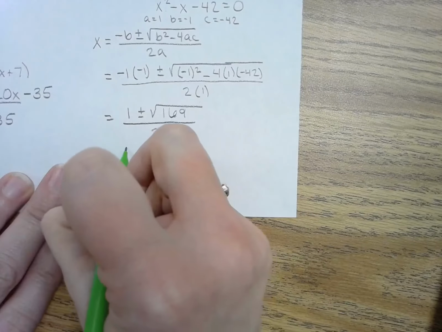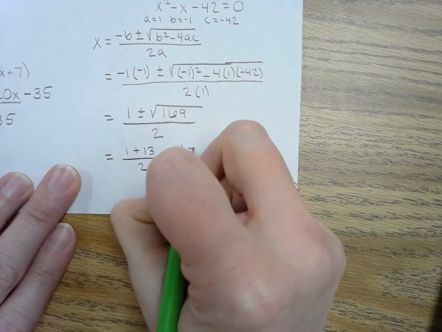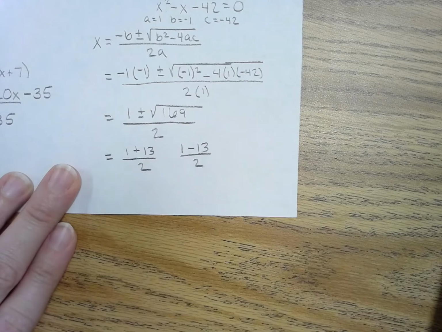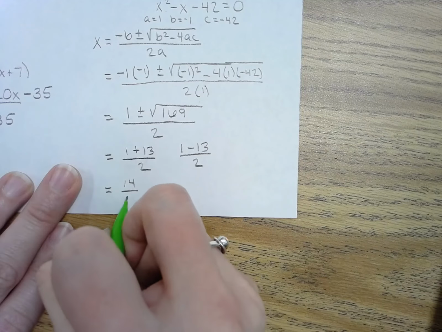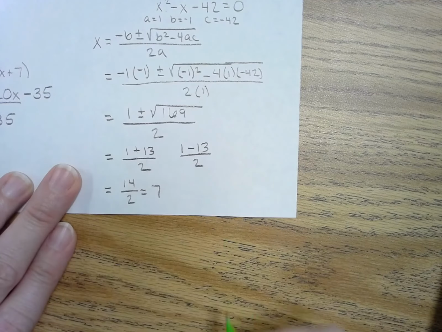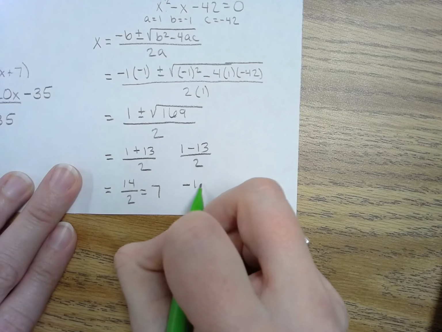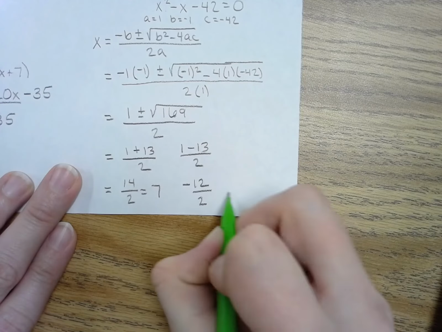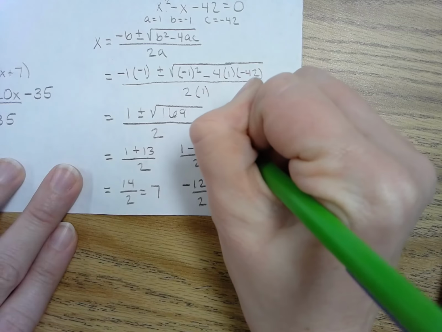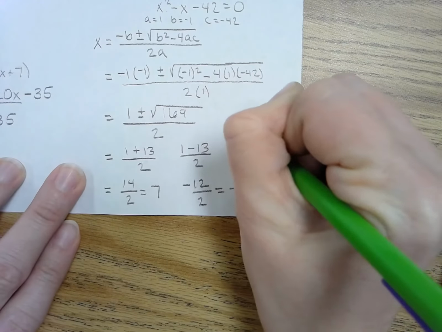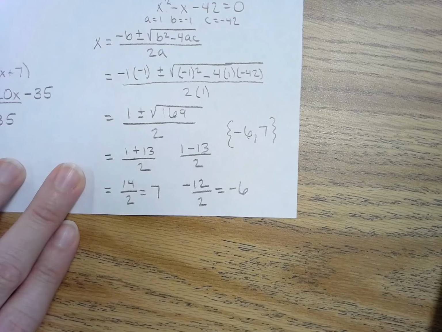So we have 1 plus 13, we'll divide that by 2, and 1 minus 13, we'll divide by 2. So 1 plus 13 gives us 14. When we divide that by 2, we get a 7. 1 minus 13 is negative 12. When we divide that by 2, we get negative 6. So our solutions in set notation, when we order them least to greatest, would be negative 6 and 7.